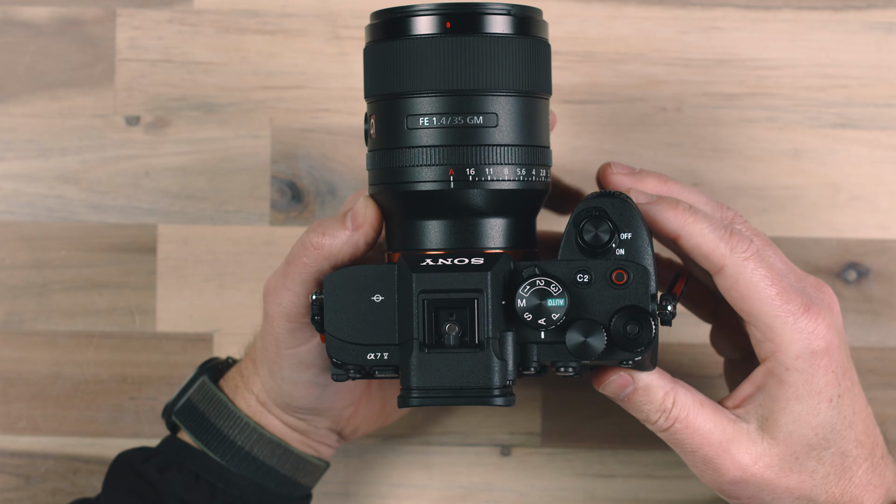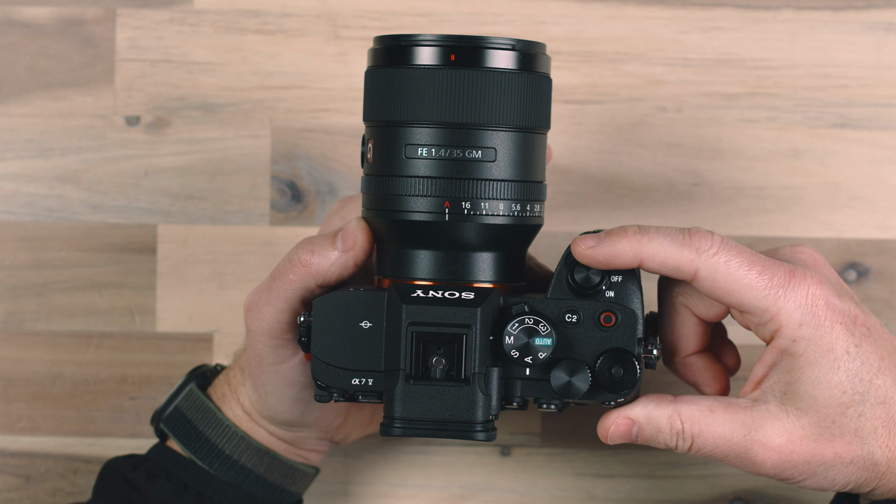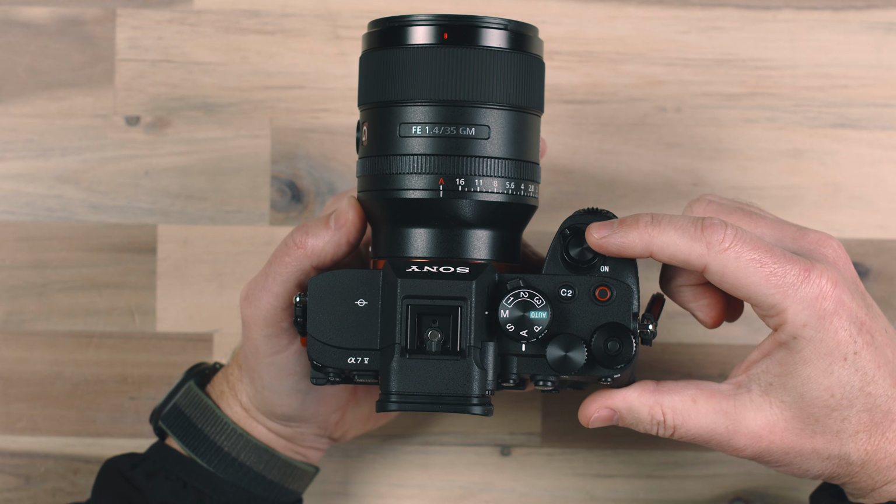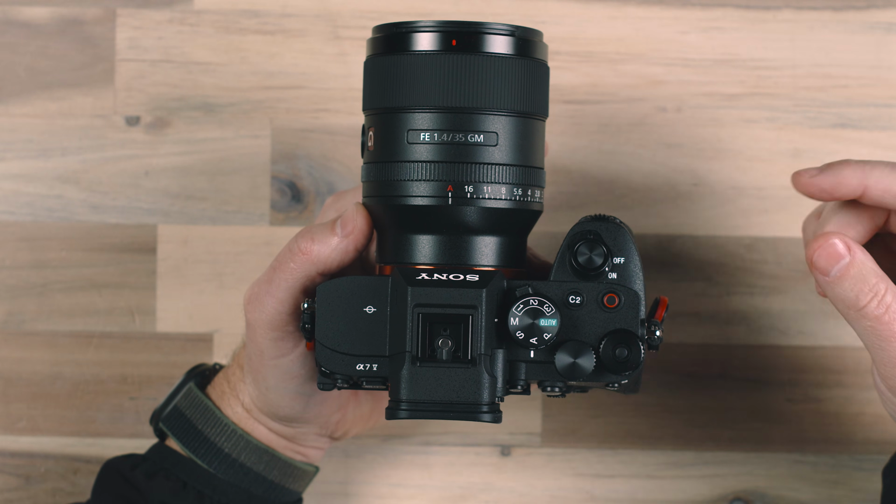So let's first take a look at the top of the camera. It's very easy to turn your camera on and off. The switch right here is right around the shutter button. So let's go ahead and power the camera on.